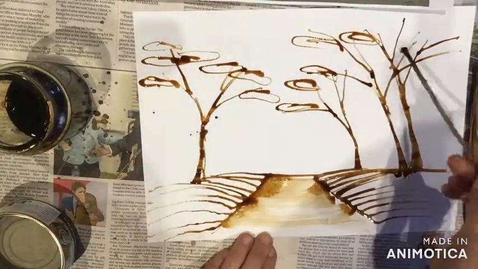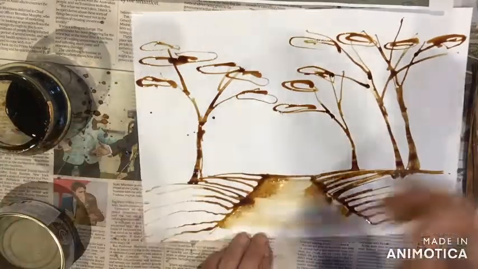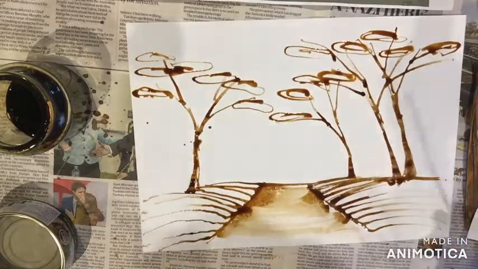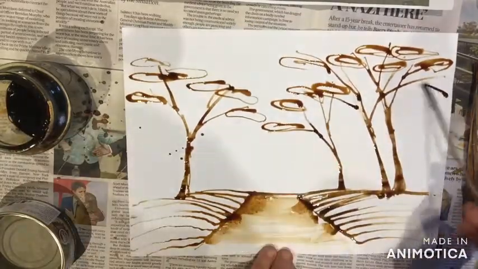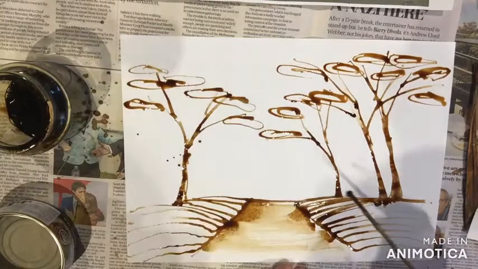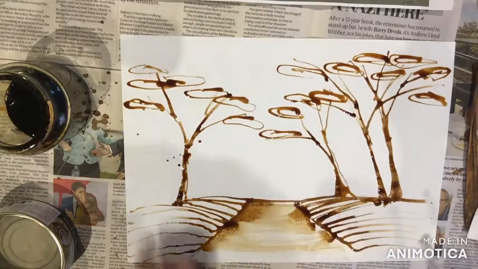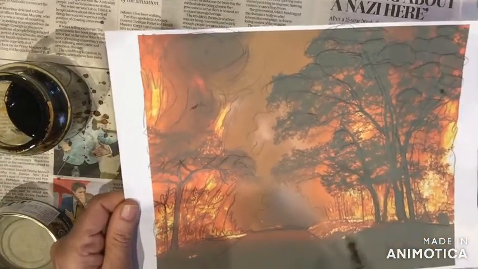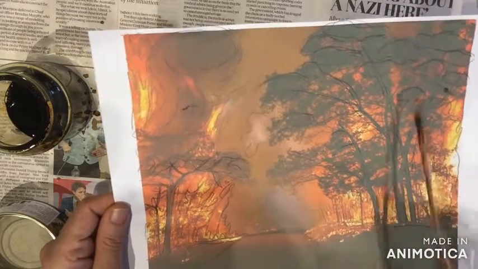You need to be really working, not fast, but you don't want to be too slow either, or the ink will all dry and you just don't get quite the fluidity that you may be able to capture if you move with a little bit of speed. Okay. All right. So that's my main structure. Okay, you see that? Got the road, diagonals, foreground, background, fire, a tree on this side, multiple trees on this side.